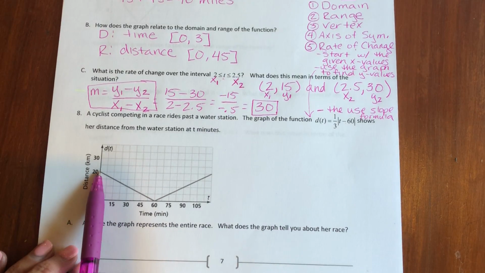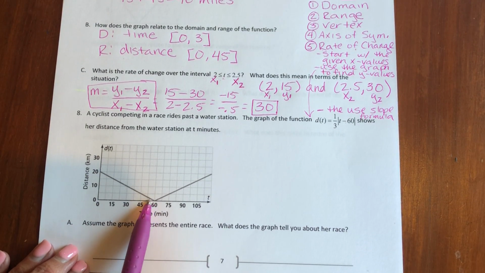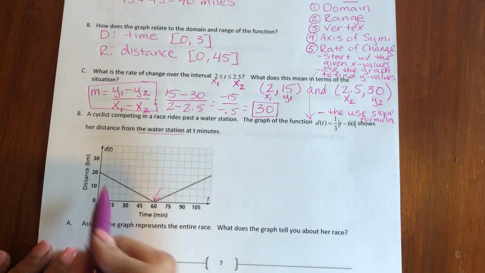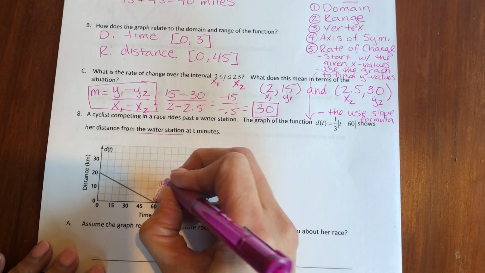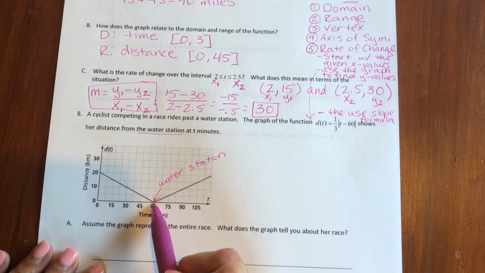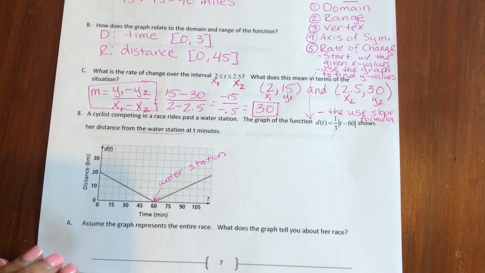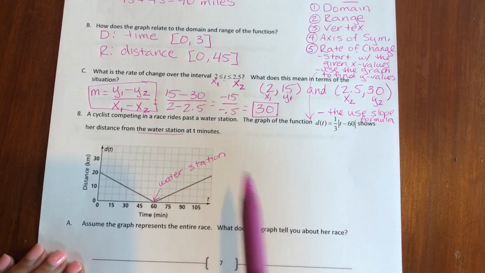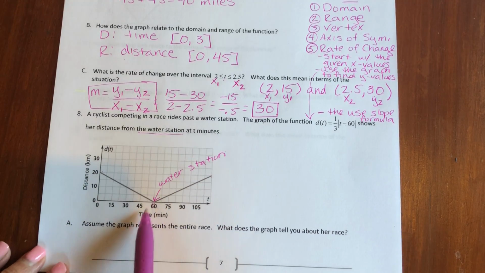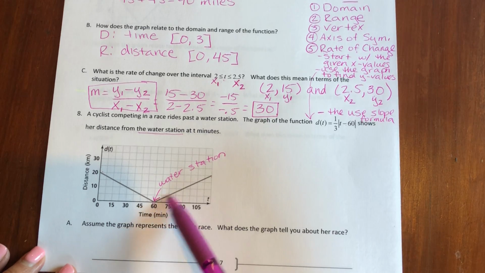Okay, so she's starting here, and then this point right here represents the water station. So she's cycling to that water station. And then after the water station, she goes and finishes the race. So she's going towards the water station. Now she's going away from the water station to finish up the race. So what can we learn from this graph? Well, I can see that it's decreasing here, and then as soon as she gets to that water station, it starts increasing.